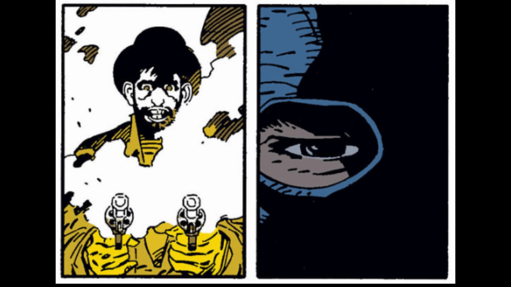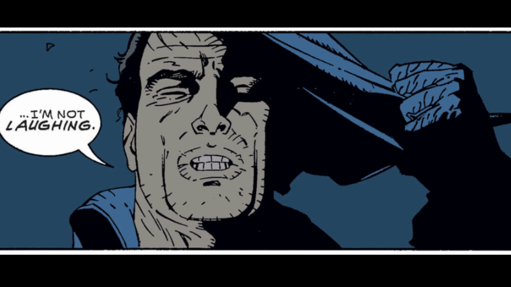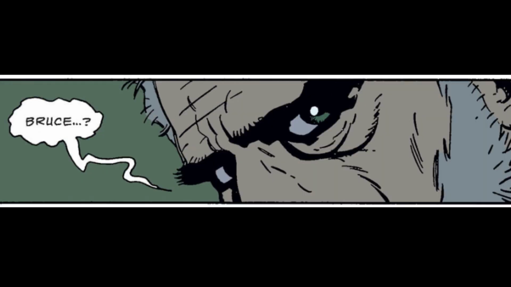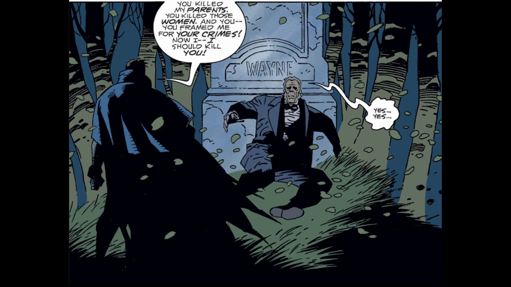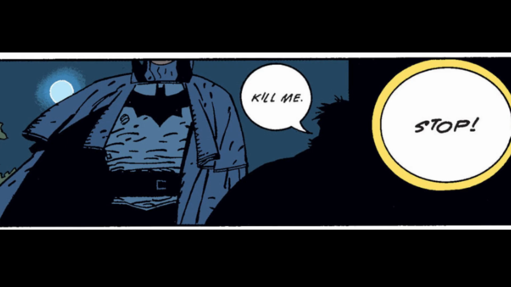And that's when Batman cuts him off and says, "Packer." And he pulls off his cowl. "I'm not laughing." And Packer looks up with shock and says, "Bruce, I didn't know, Bruce." And then Batman drags him over to the tombstone of his parents and tells him, "You killed my parents. You killed those women. You framed me for your crimes. I should kill you." And Packer is there like a wounded animal saying, yes, kill me.